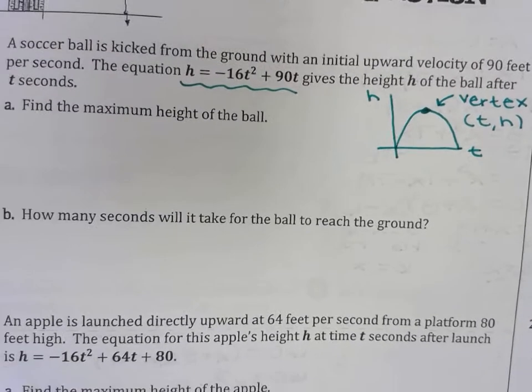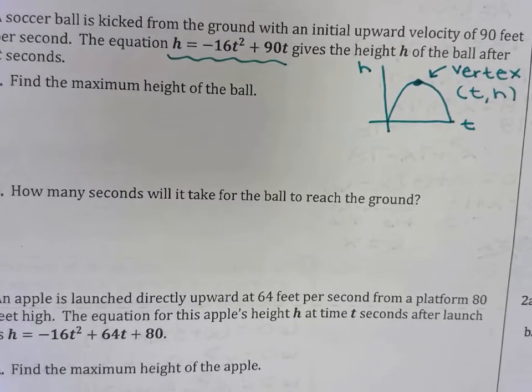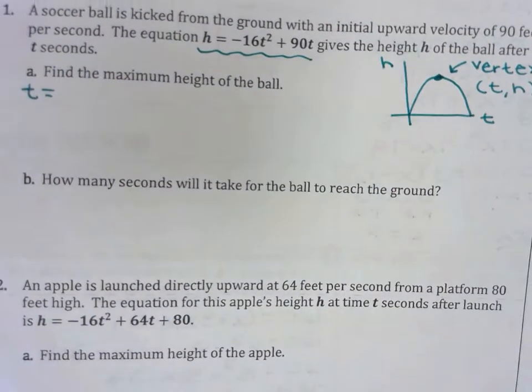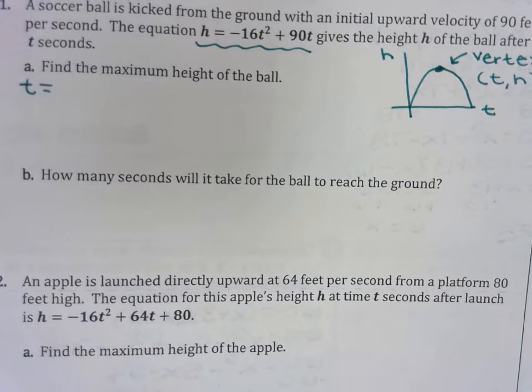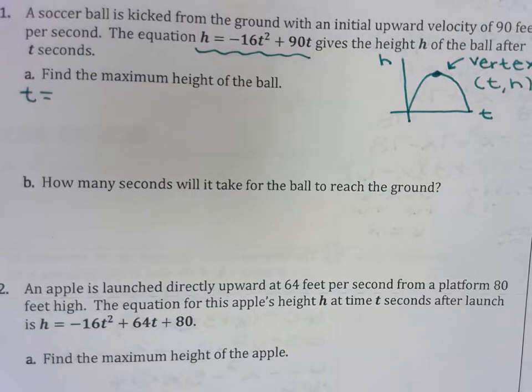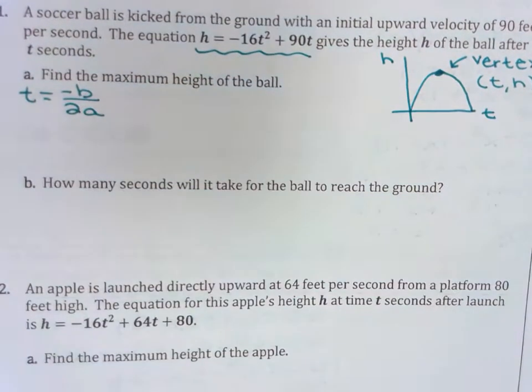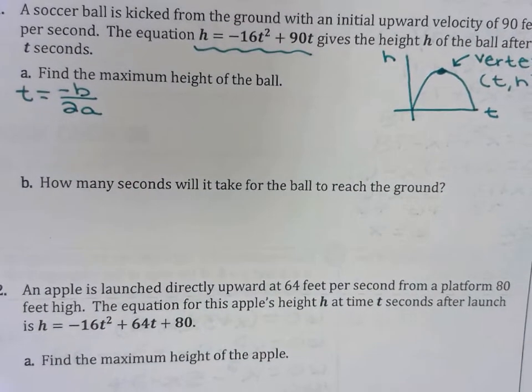So if I need to look for the vertex, before I can find the y value or the h value by plugging in x, I have to find x or t. So what was the equation to find the x value of the vertex or the axis of symmetry, which is the same thing? Negative b over 2a. And instead of x equals, it is t equals, because instead of x being in my equation, t is in my equation. So t equals negative b over 2a. We've done all this stuff before, we're just using different variables.